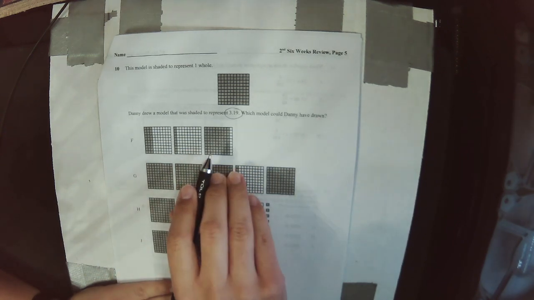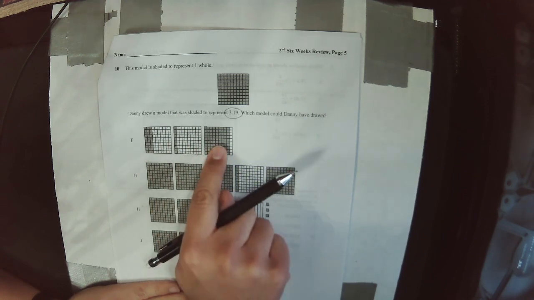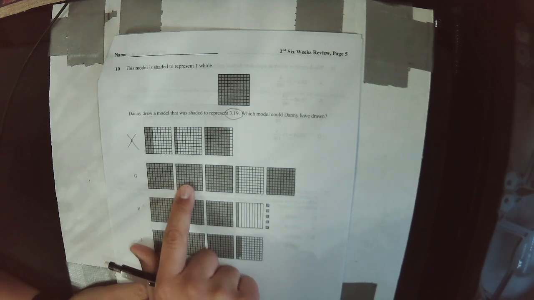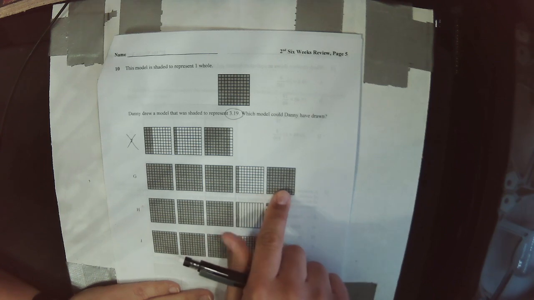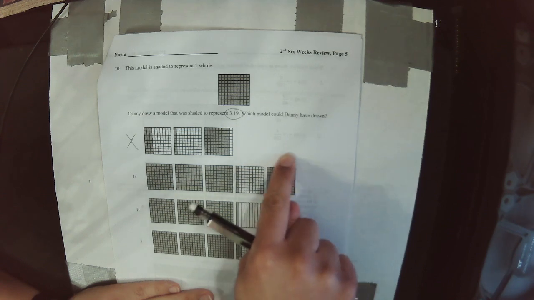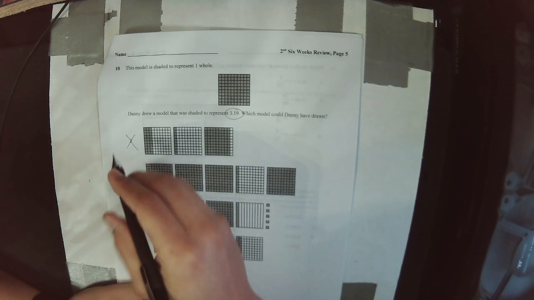I can get rid of answer choice F because even though they have 3 models, there is not a single model that is completely shaded in. I can get rid of F. I can also get rid of G. G they were trying to be tricky with. They do have 3 whole models shaded in. But look at what they did over here. They tried to hide another whole model that was shaded in. So they don't have 3 whole models shaded in. They have 4 whole models shaded in.